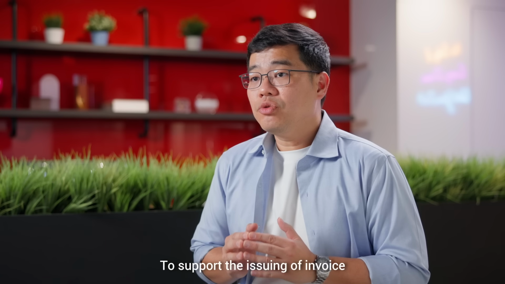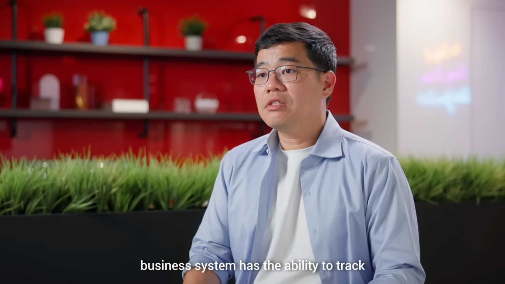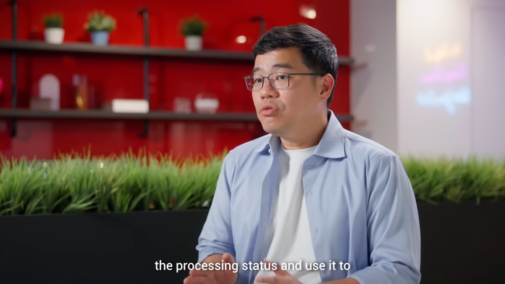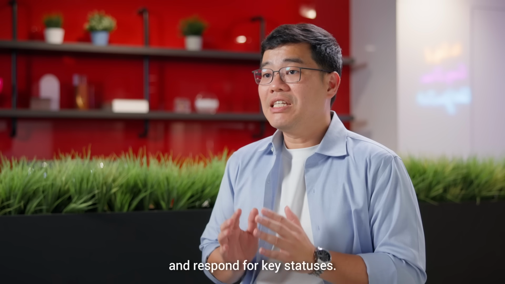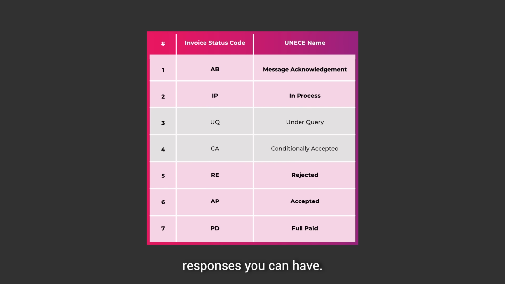To support the issuing of invoice responses, you have to ensure that your business system has the ability to track the processing status and use it to generate the response. You have the option to choose to track and respond for key statuses. The table on the screen shows all the responses you can have. The ones in bold are the recommended ones to support.